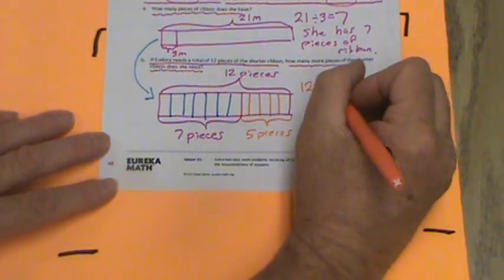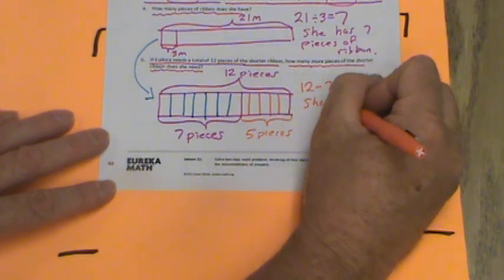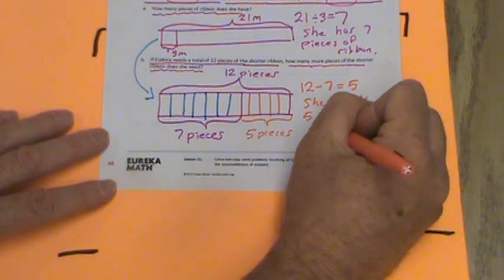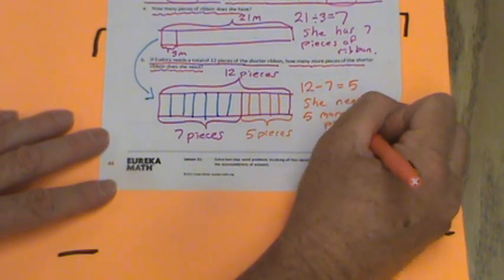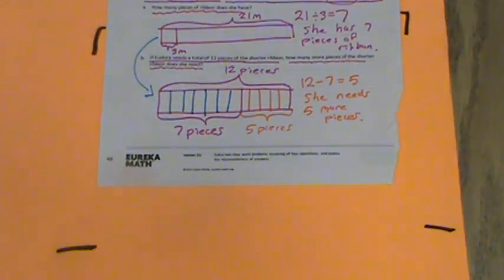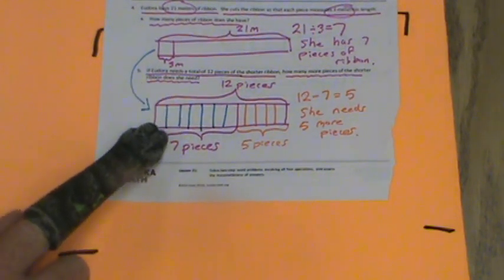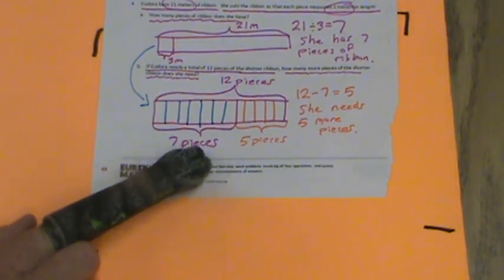So we could say she needs 5 more pieces. And that's what I mean. Sometimes Eureka Math words something and Mr. Leggett's like, what? See, calculating cat? You could do that, can't you? I can see it now. You just have to annotate and draw a tape diagram and it makes perfect sense.